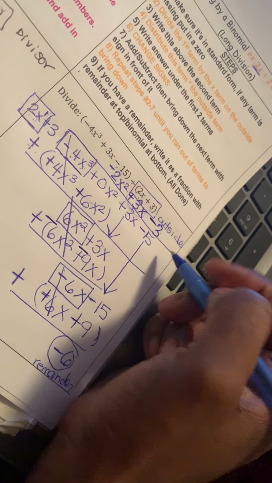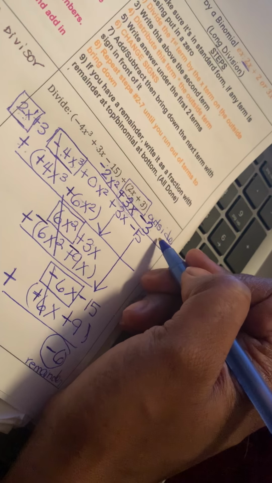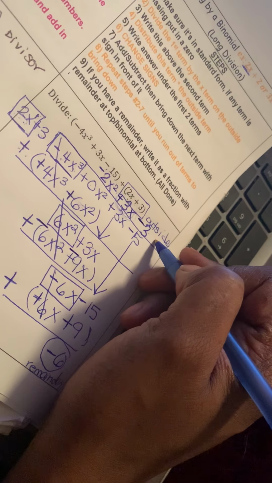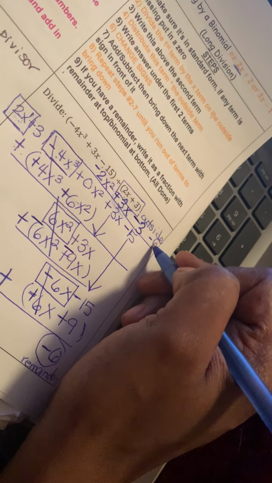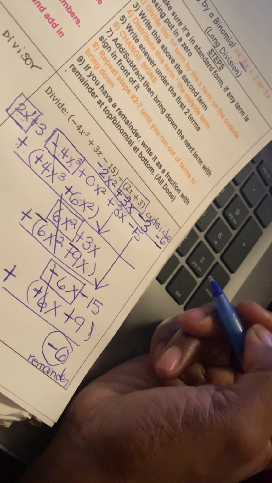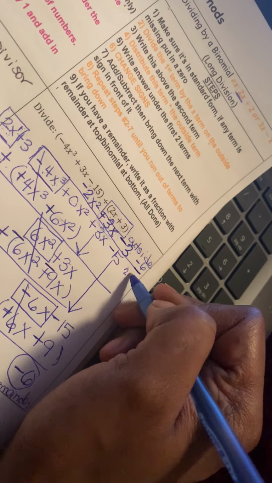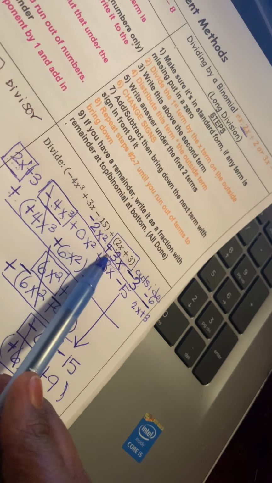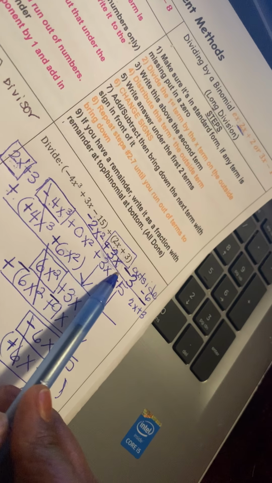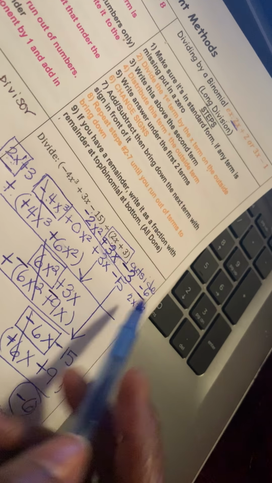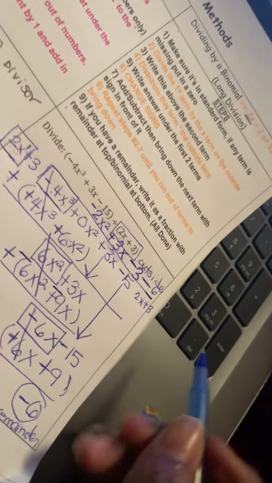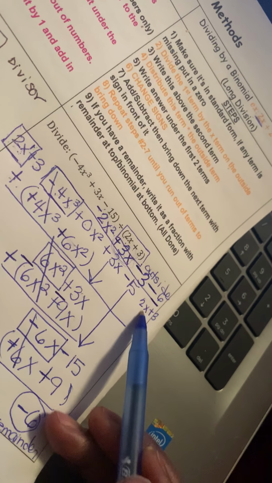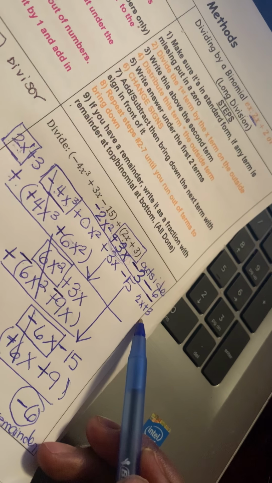So when we come up here, in order to write it as a remainder, it's going to be a fraction. So I will write -6 over this outside term. So 2x plus 3. So this at the top is my answer. -2x squared plus 3x minus 3 minus 6 over 2x plus 3.